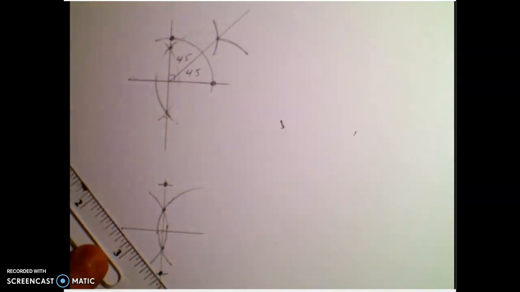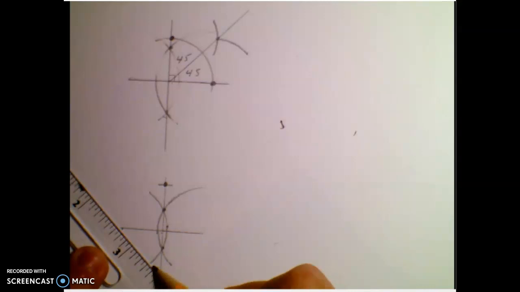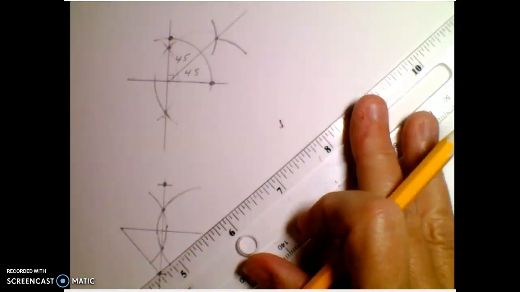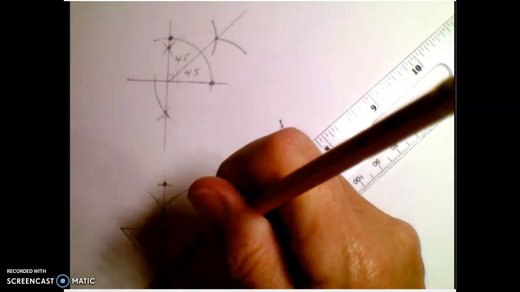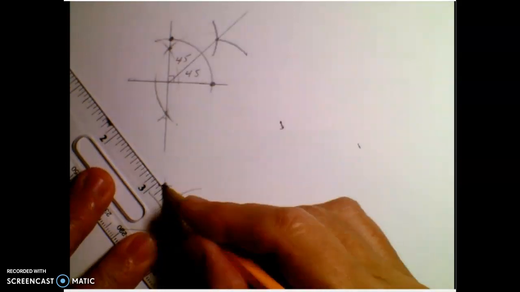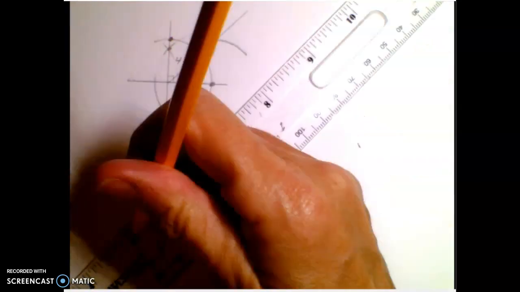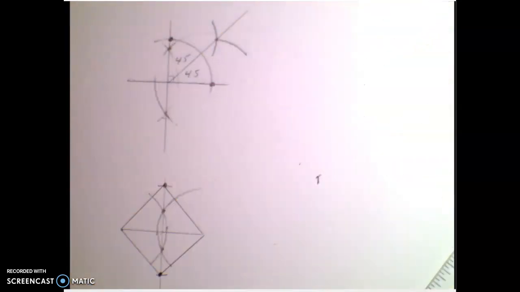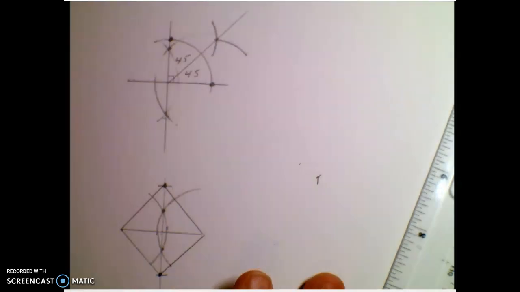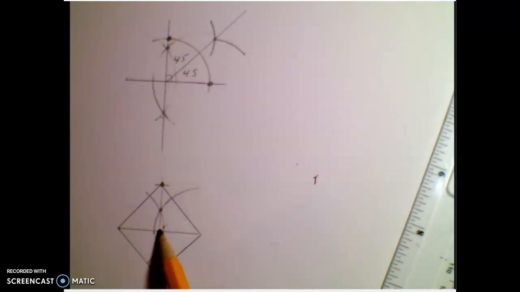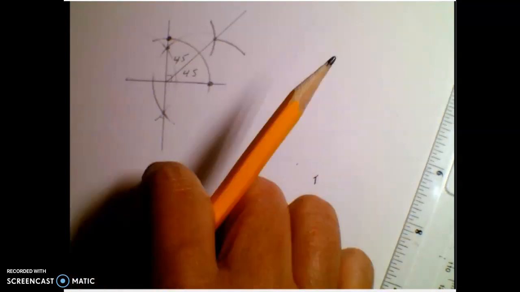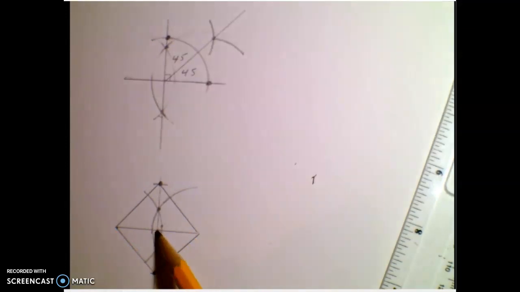I'm going to connect my four corners. So from here to here, from here to here, there, and there. Okay, there's lots of other ways that you could create that, but you've just created a square. And we did it with bisect a segment, copy a segment. So we copied this length from here to here, and we have a square.